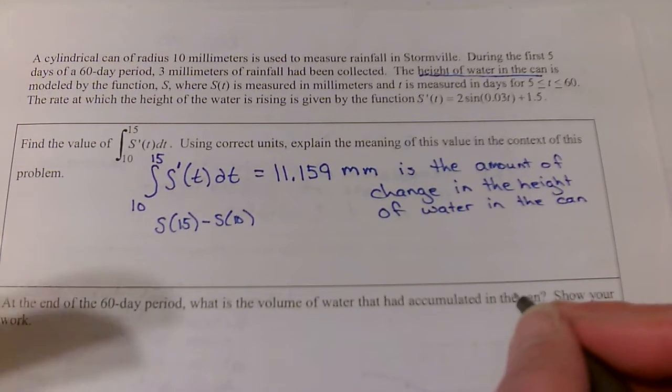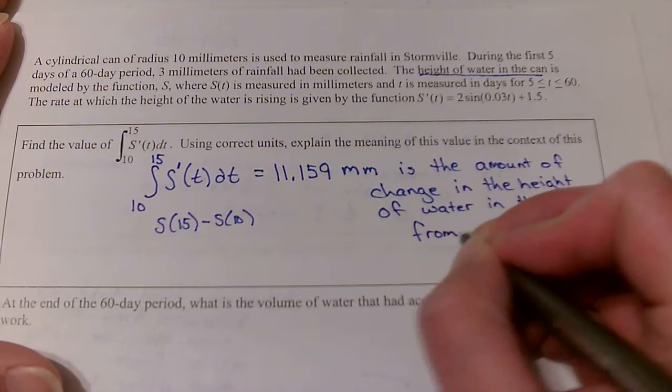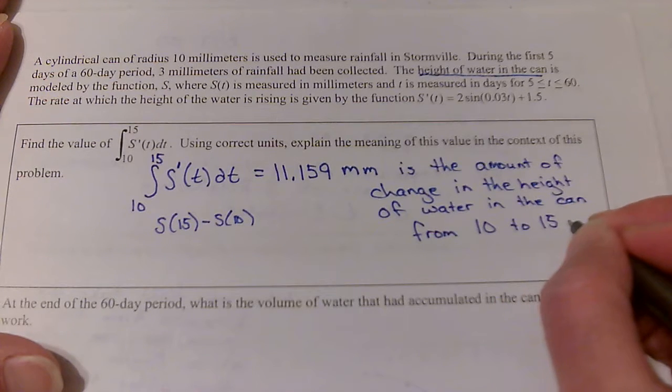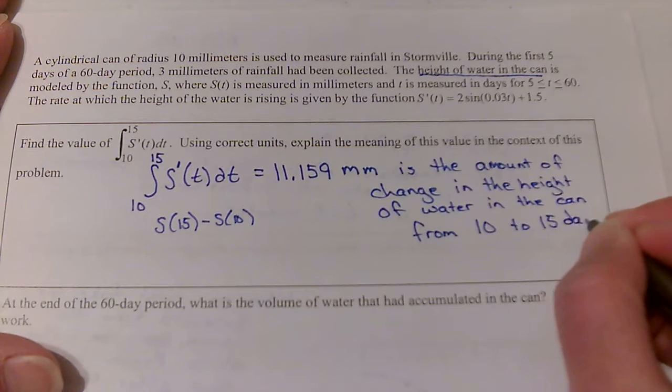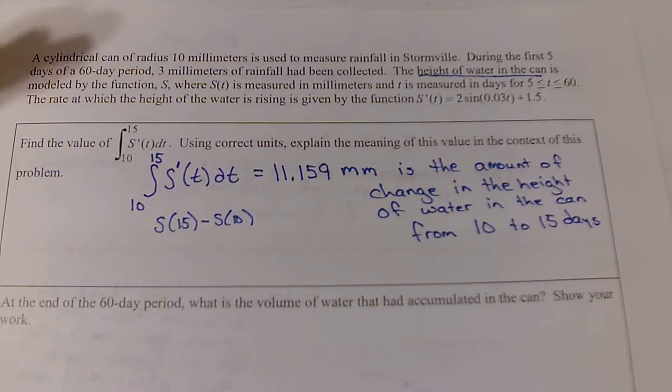And then we're always doing this from one time to another. So from 10 to 15 days. So this changed over 10 to 15 days by 11.159. At the end of the 60-day period, what is the volume of water that has accumulated?